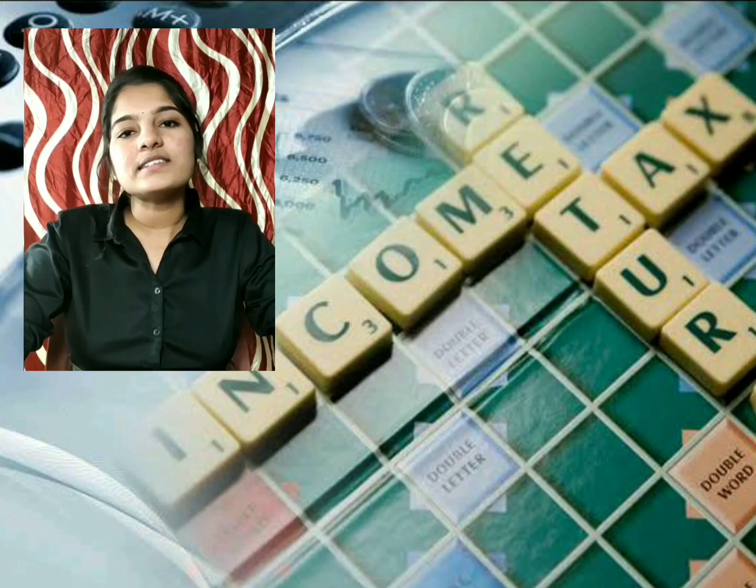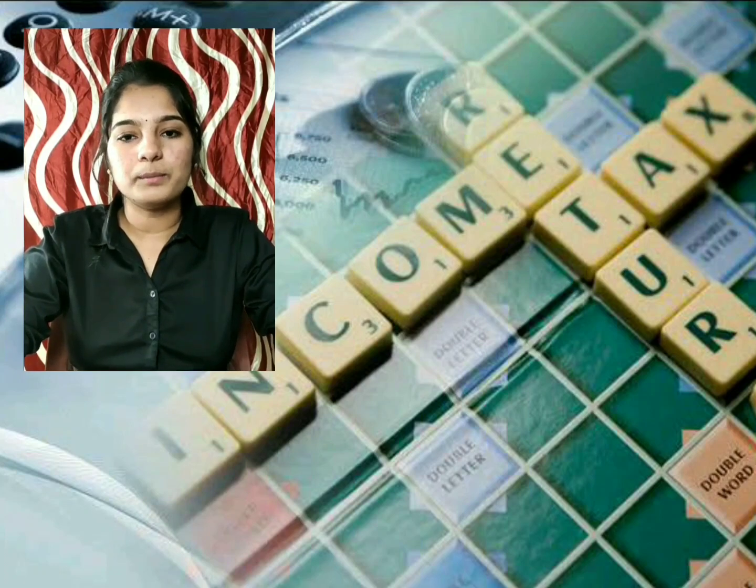As you all know, the topic I have chosen for this session is presumptive taxation. This topic is covered in CA Intermediate as well as the CA Final Direct Tax paper. In this session, we'll be covering Section 44AD, 44ADA and 44AE, the presumptive taxation provisions for residents, and Section 44B, 44BB, 44BBA and 44BBB, the provisions relating to non-residents and foreign taxpayers.